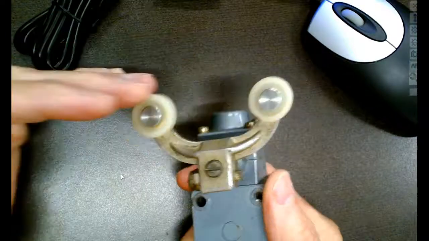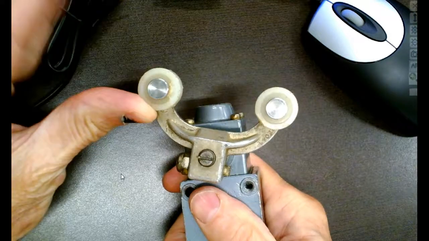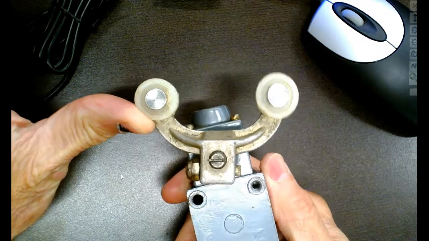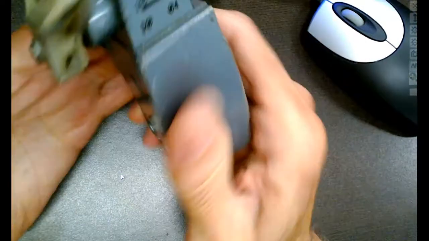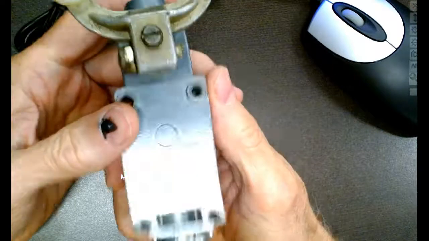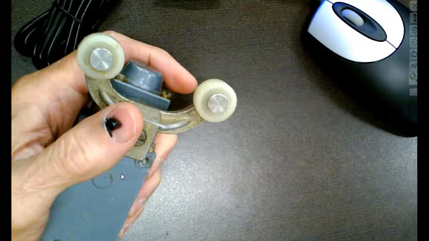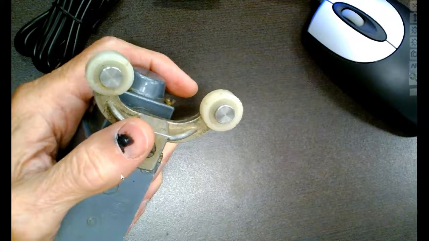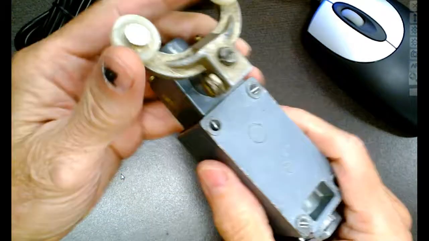Whatever we're trying to sense the position of comes up here and hits these rollers, and you can actually hear it make a snap action. Most limit switches have that snap action because when we make and break a circuit, we want to do it real fast. If we do it real slow, there's a higher probability that we'll get an arc, right? So it's got a snap action to it.